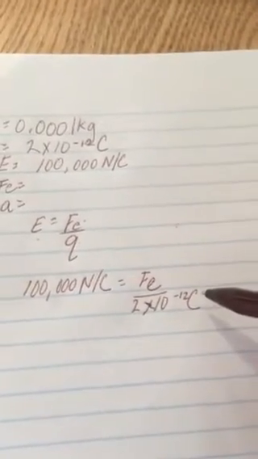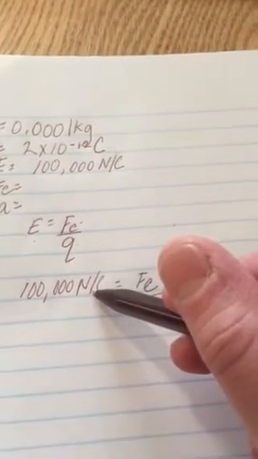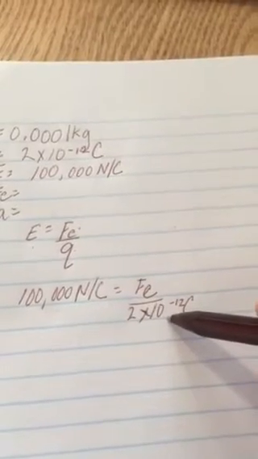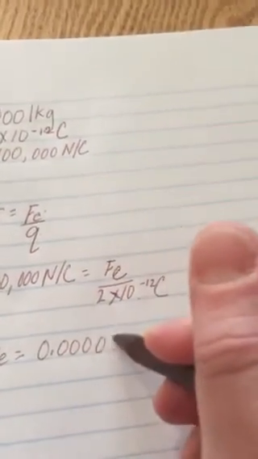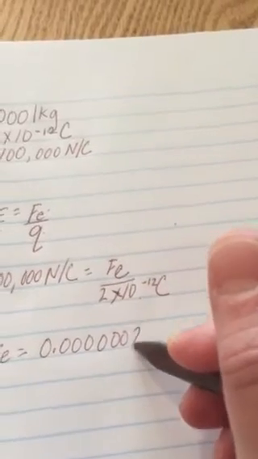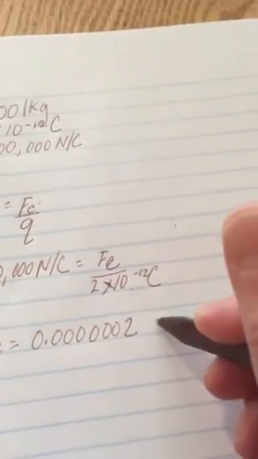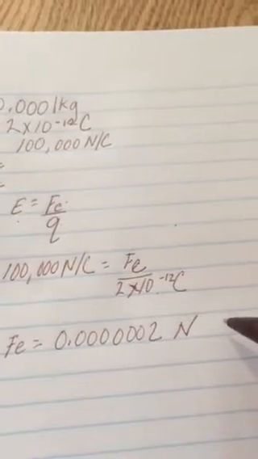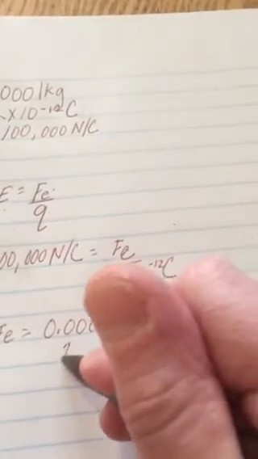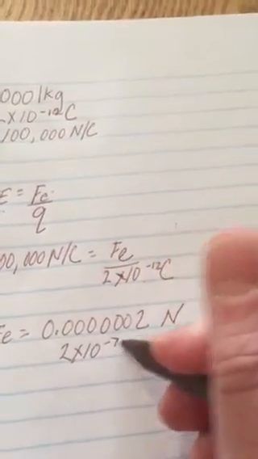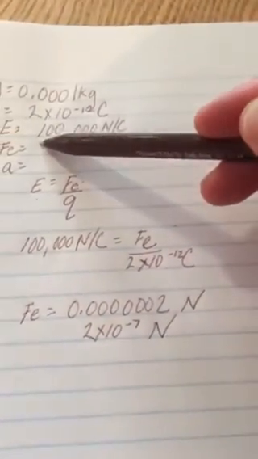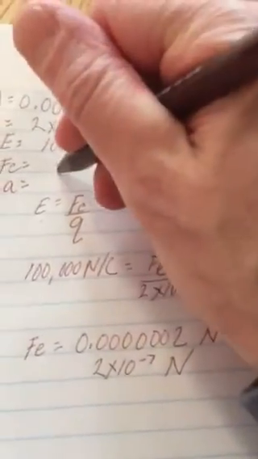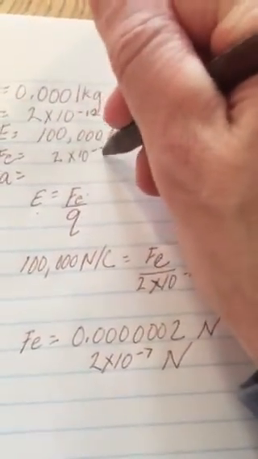So in effect, to get the answer here, all we need to do is multiply the 100,000 newtons per coulomb times the 2 times 10 to the negative 12. And so when we do that, we get that the size of the force is 0.0000002. We're talking about force, so our units have to be newtons. More simply, if you put this in scientific notation, it's 2 times 10 to the negative 7 newtons. So that's the first part of this. We found the force involved. It is, like we said, 2 times 10 to the negative 7 newtons.